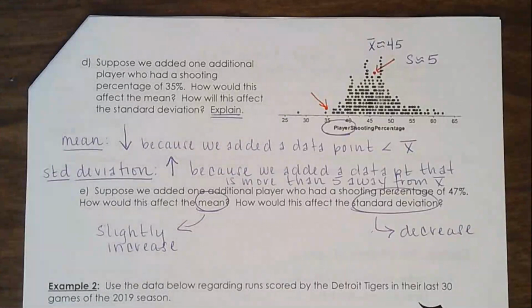The only way it would stay the same is if you added a data point exactly 5 away, because the standard deviation is 5. Does that make sense? That's a great question. I was thinking it had to be more than 5 away in either direction for it to change. But if it's exactly 5 away, that's the average distance from the mean, so it'd stay the same. So even if it's less than 5, it's still going to change the standard deviation? I'd say it decreases. Yep, good question. Any others?